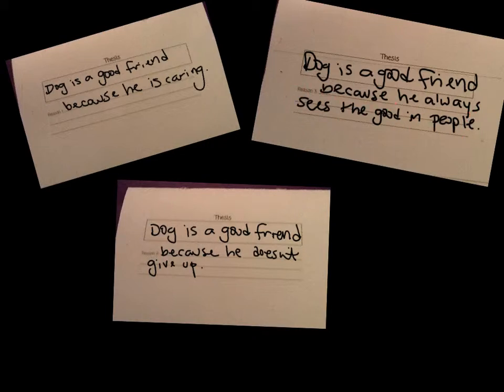Obviously, those are my reasons for my thesis. You will have your own thesis and your own reasons on these booklets, and then you'll be filling them up today with at least one mini story for each reason. I know we're all going to work really hard and make it a great writing day.